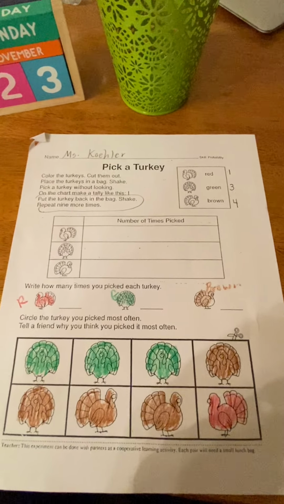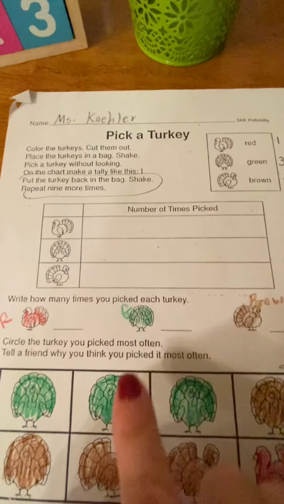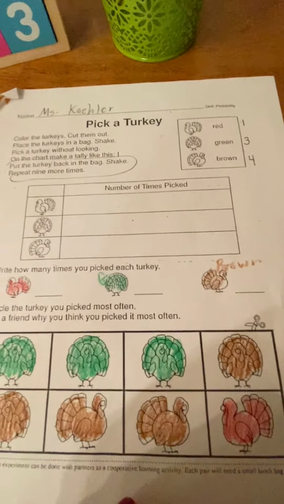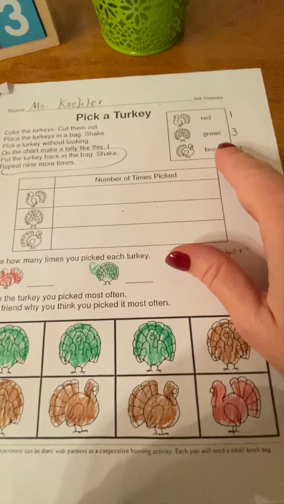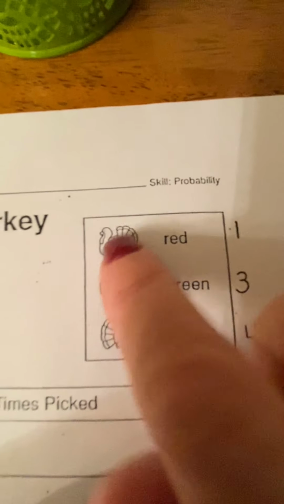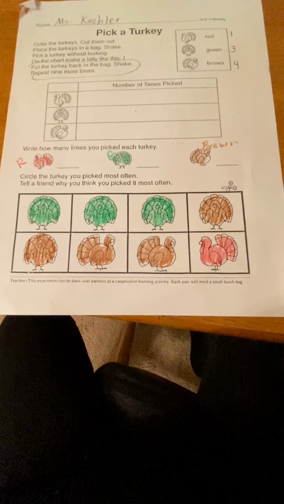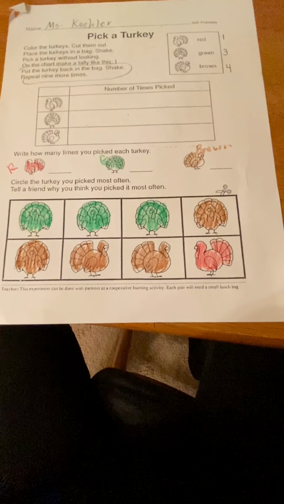So once you have your materials, the first thing you're going to do on this page is color the turkeys. So I already did this. You're going to color one turkey red. I colored this one red because it kind of matches that shape. 3 turkeys down here you're going to color green, and 4 turkeys you're going to color brown. Okay, so you can see I colored my turkeys here already.